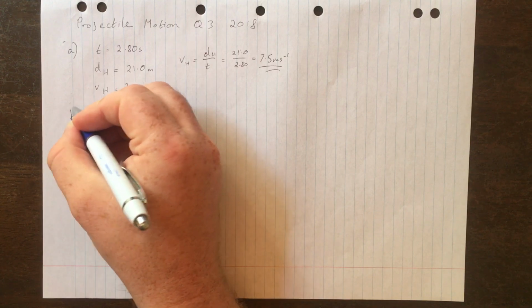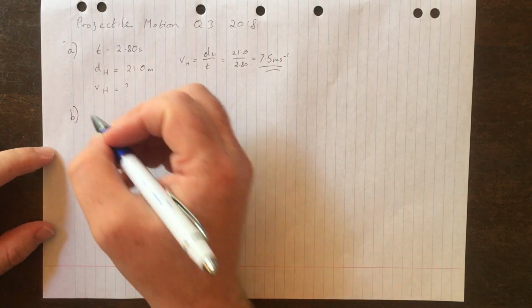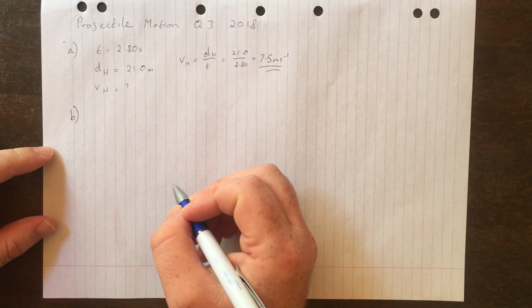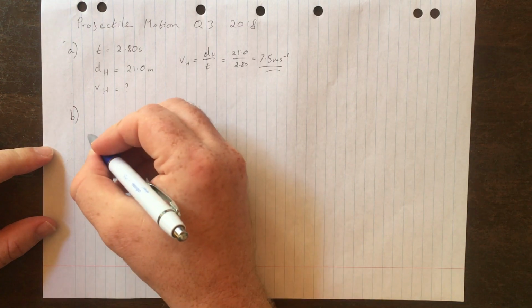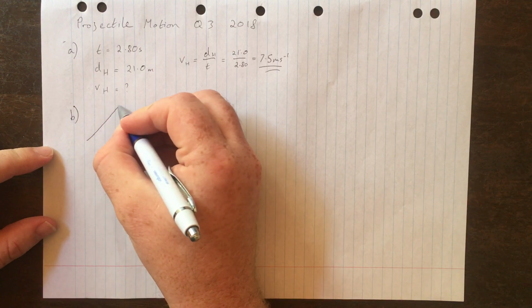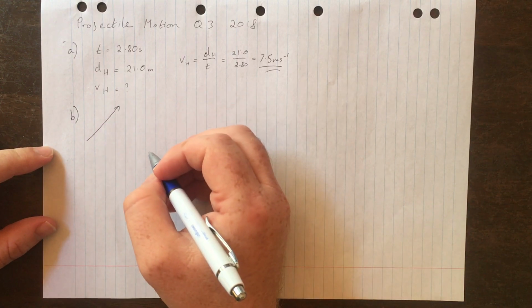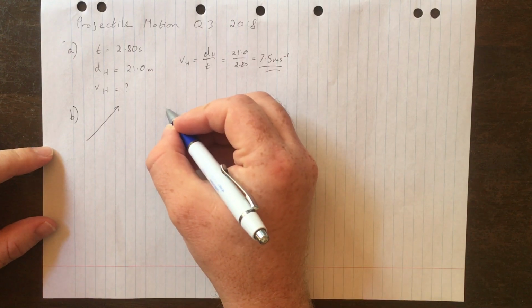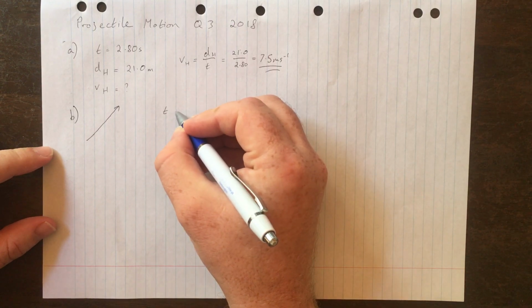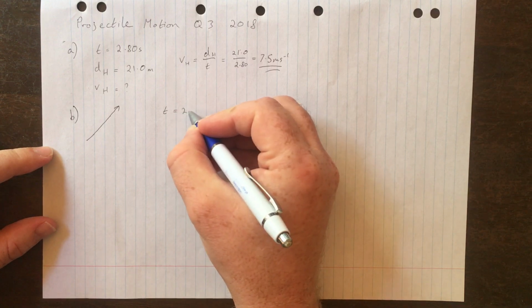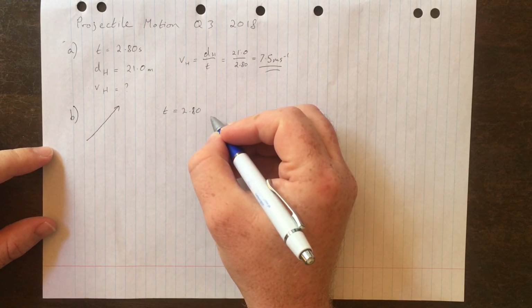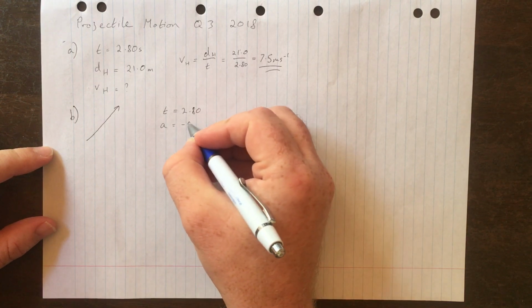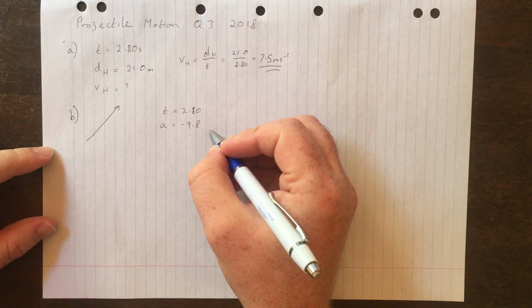For B, we're asked to show that the initial velocity of the water balloon is 15.6 meters per second, and note in the question that that's shown as the diagonal, so we're trying to find a diagonal. So the things that we know is that T is 2.80 seconds. We know that A is negative 9.8 meters per second squared.